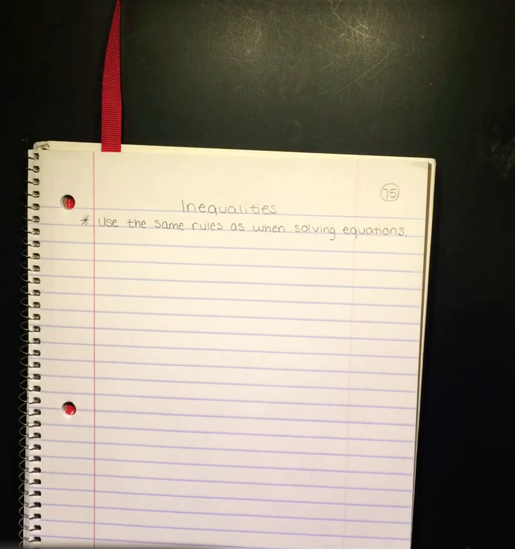So van a ser los mismos pasos que usamos cuando estábamos haciendo equations.